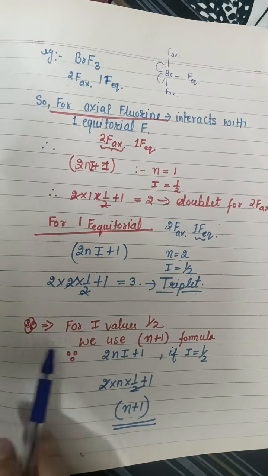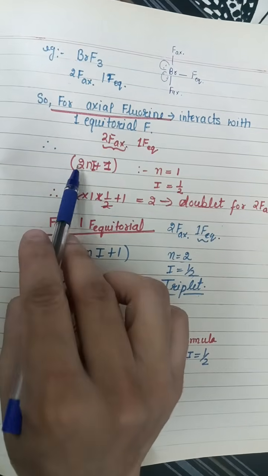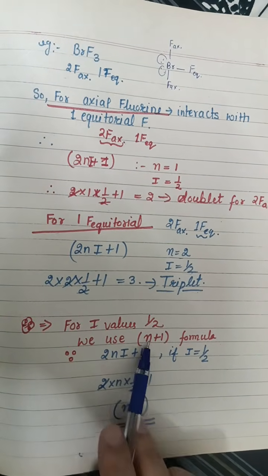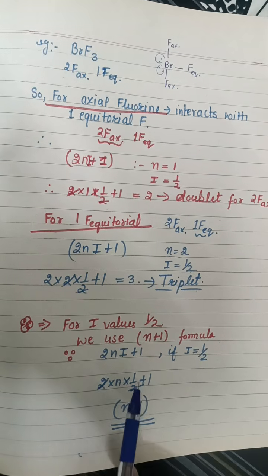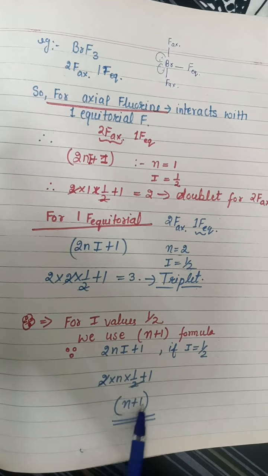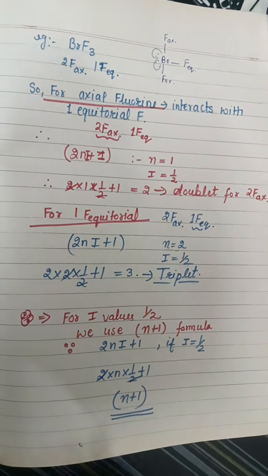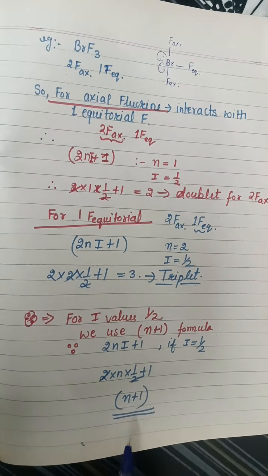For I equal to half, we do not use the long formula 2NI plus 1. We simply use N plus 1, because for I equal to half the 2 cancels the 2 and it becomes N plus 1. You have to remember this for I equal to half. That is the formula.